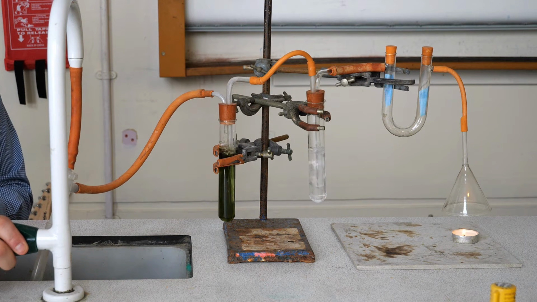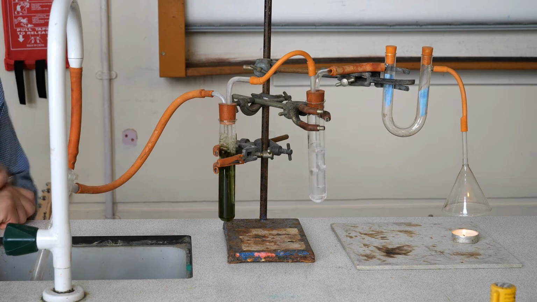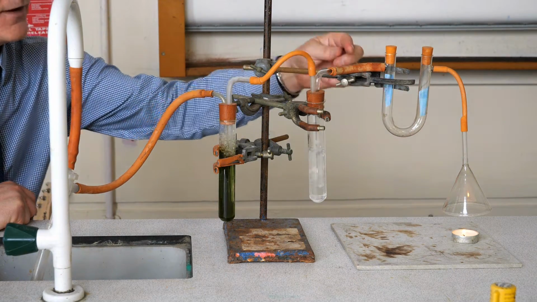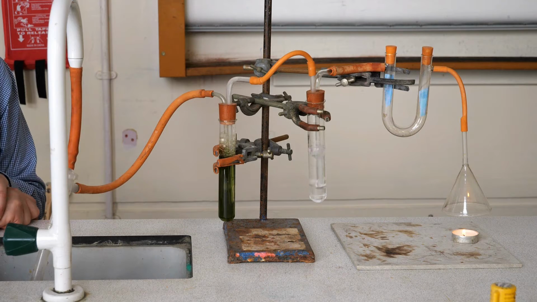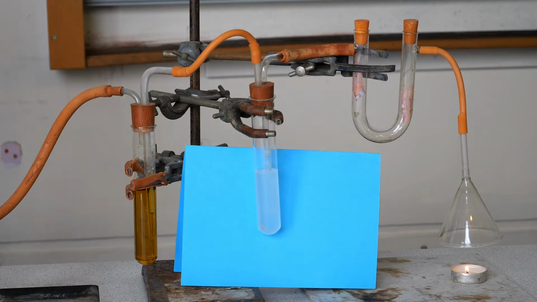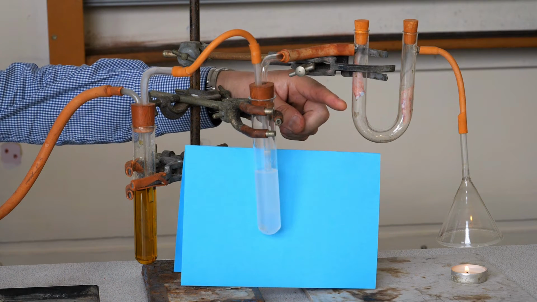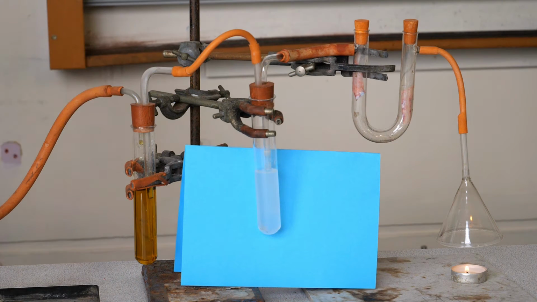You'll notice that the different solutions start bubbling as it's drawing the gases given off by the candle through these different tubes. And we'll come back to that in a few minutes. So I'll turn off the pump now. We can see that the cobalt chloride paper has gone from blue to pink. That shows that the burning fuel is giving off water vapour.